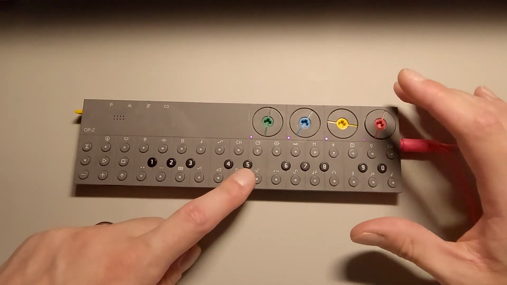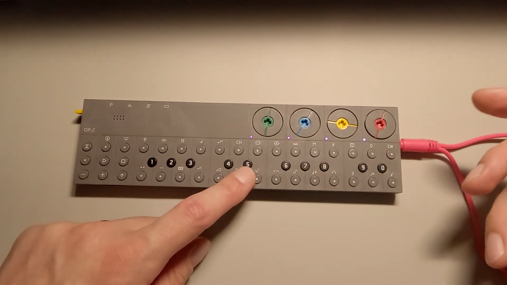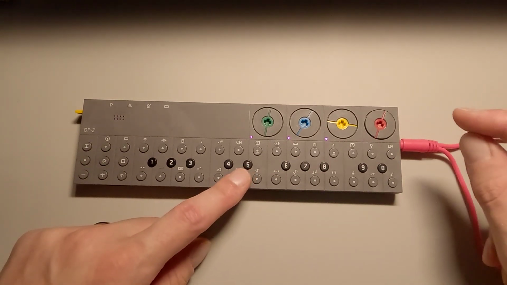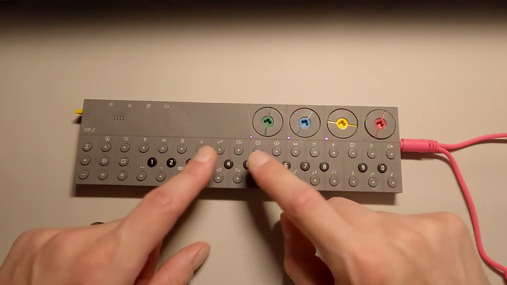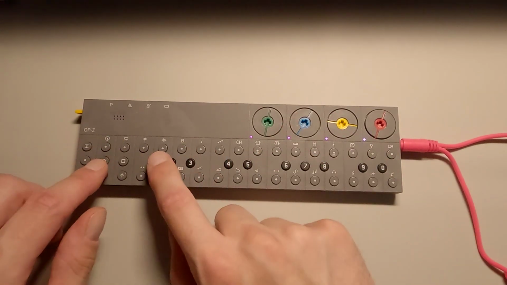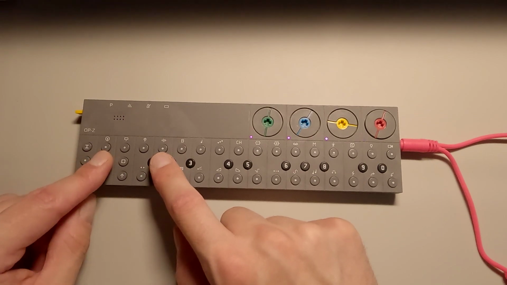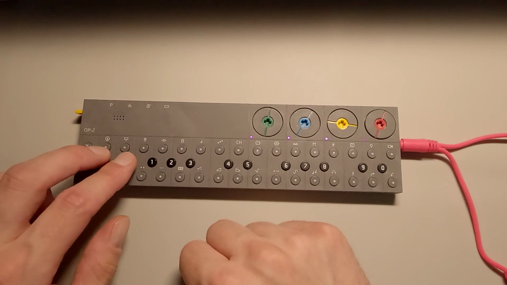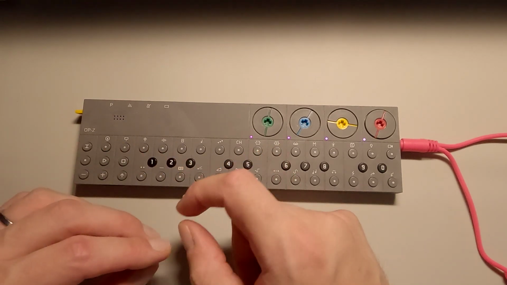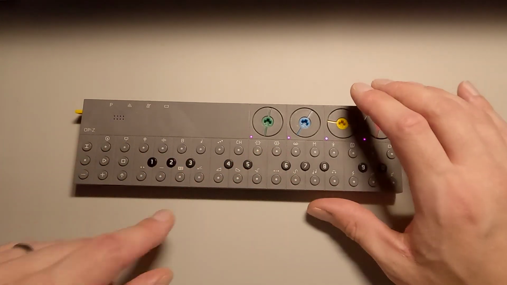5 is the attack of the node. I'm assuming that you know how envelopes work, and I'll just clarify that it is the attack on the synths, which is the first parameter on the envelope page, which is page 2. On the drums, it is actually going to be the second parameter on parameter page 2, because the first parameter for drum tracks is the start of the sample, and it specifically affects the attack, not the start.